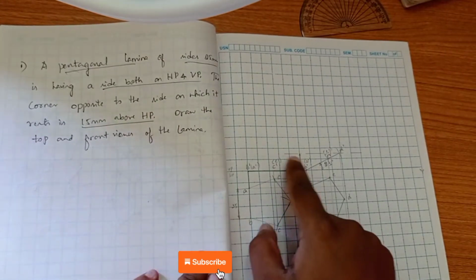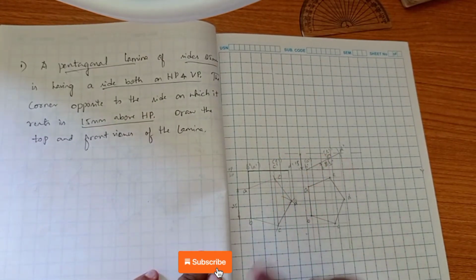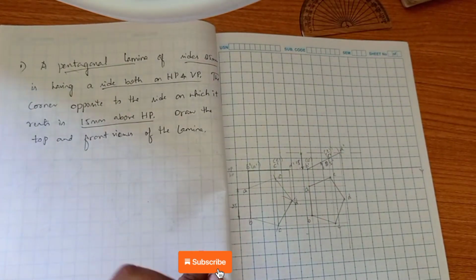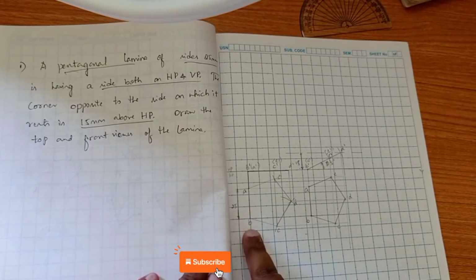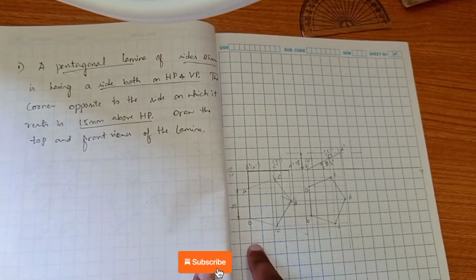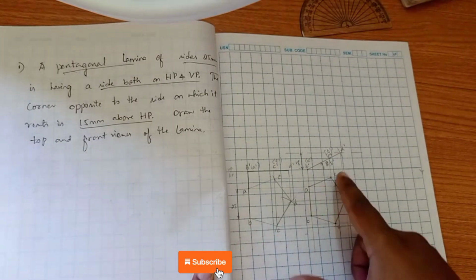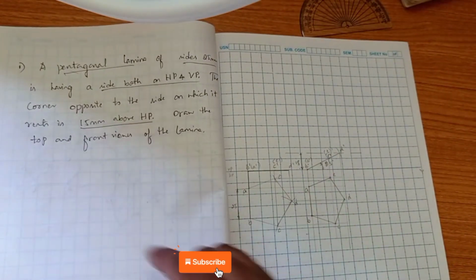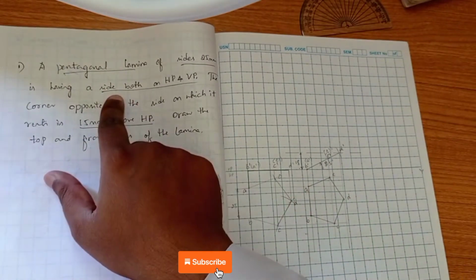So drawing a 15 mm line and drawing the locus, you can construct the second position. You can see in this question they are mentioning we have to make sure that one of the edges has to be in the HP plane and one of the edges has to be in the VP plane. So with respect to the condition I have drawn the edge AB, it is resting on the HP plane. Okay, and the second angle of inclination is there with respect to 15 mm above HP.